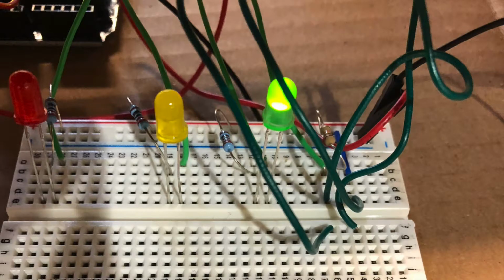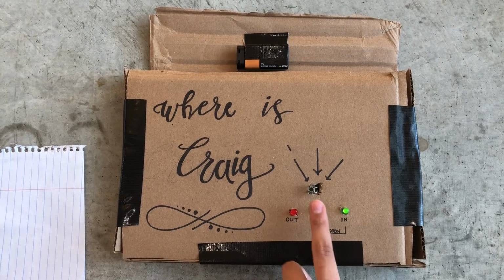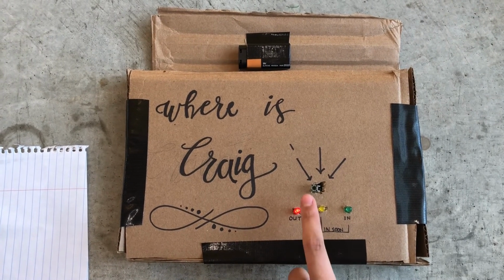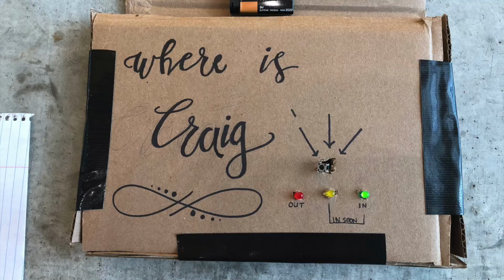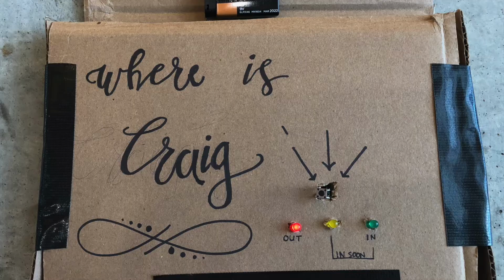The light positions also had to be adjusted to fit the holes we created on the door sign to make the lights visible. Our final product tells the users the location of Craig, the owner of the dorm room sign. One green light, meaning he's in the room, a green and a yellow, meaning he'll be back soon, a red, meaning that he'll be out for a while.